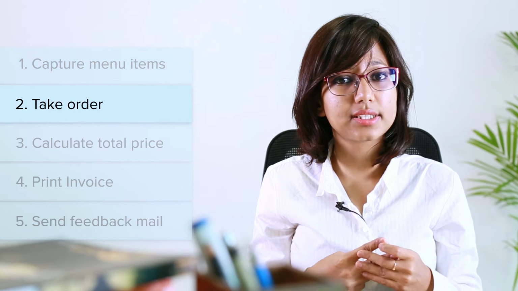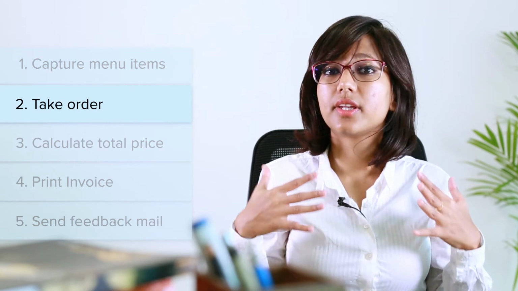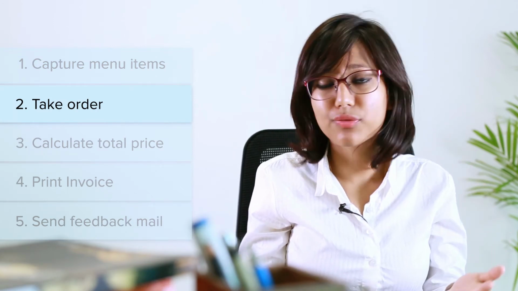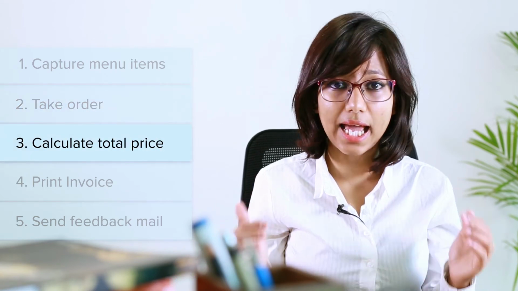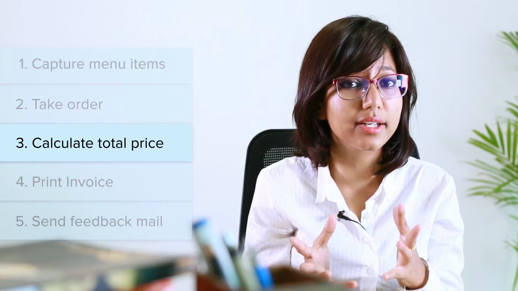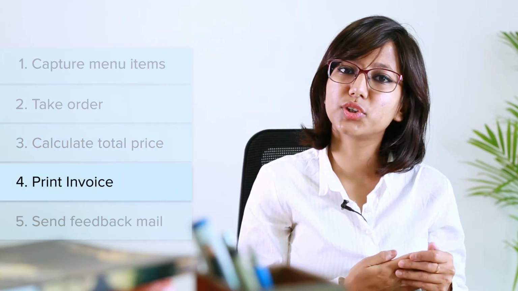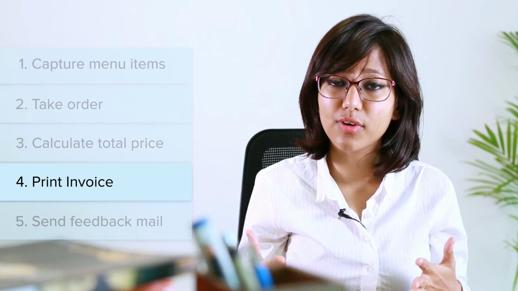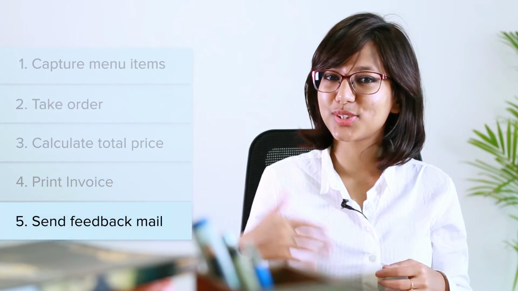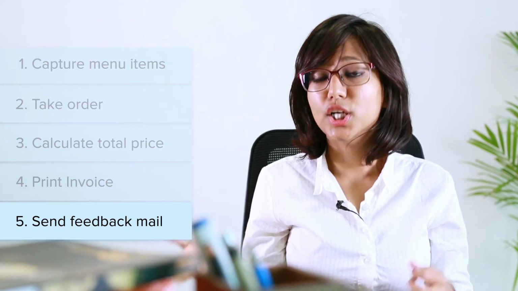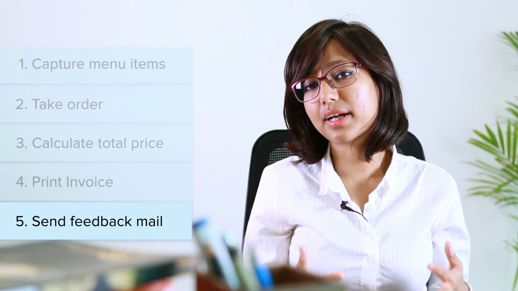The second feature is that once we know the items, the waiter should be able to take the order from the customers. The third feature is that we should have a workflow that will calculate the total price of all the items ordered. The fourth feature is that we should create a quick invoice and print it for our customers. And the fifth feature is that we should be able to send a feedback form to our customers to know the feedback about our entire food experience. Now that you know these 5 features, let's build it one by one with Creator.